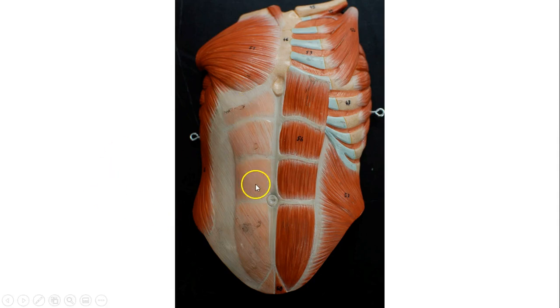Now, skipping around, that's a model. We have a model very similar to this, but it's showing you the pec major, then they peeled it up, and you can see the pec minor. See the way it went off of ribs 2, 3, 4, and 5 on this one, and on all the other ones, it originated on just 3, 4, and 5. So I find that all the time.